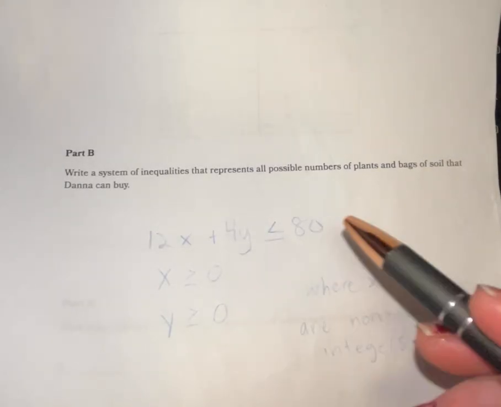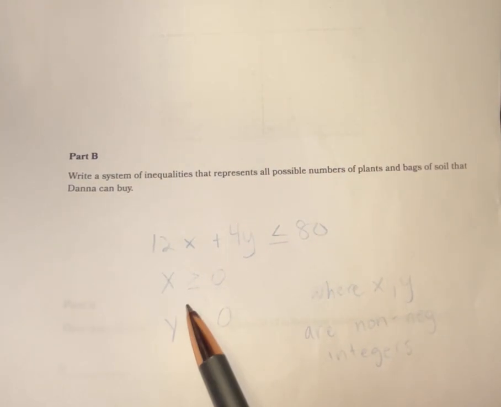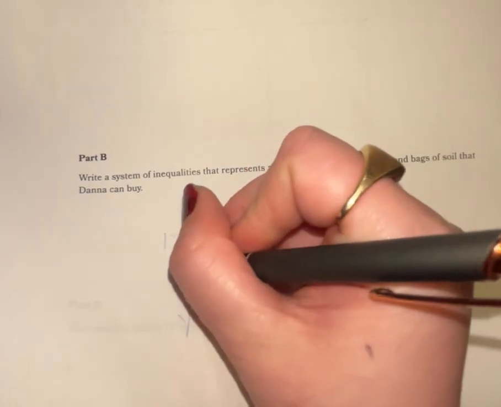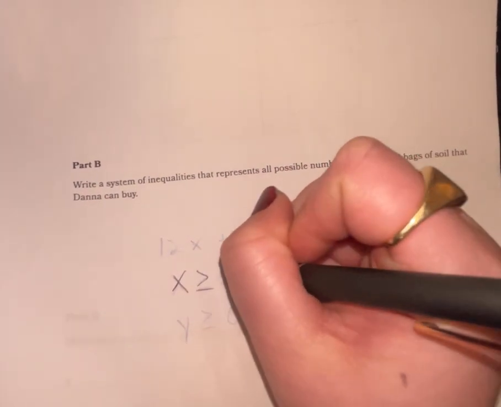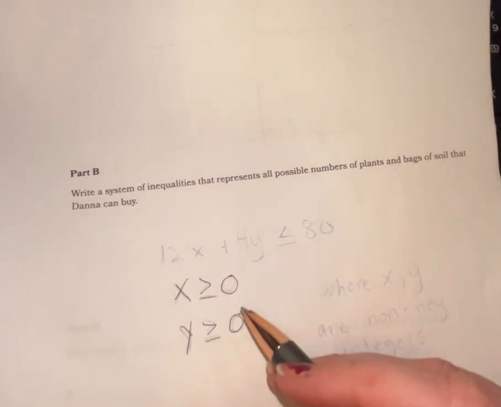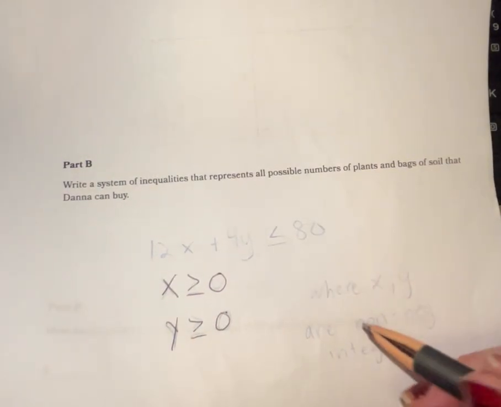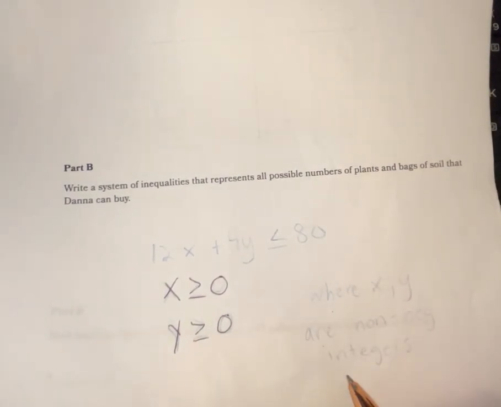And then, excuse all this, but we're going to rewrite her system of inequality. So that's what she already had. We're adding these two. It's kind of hard to see, but we're adding X is going to be greater than or equal to 0. Y is going to be greater than or equal to 0. This basically gets rid of all the negatives. We're basically adding this to our rules. We're also specifying where X and Y are non-negative integers.